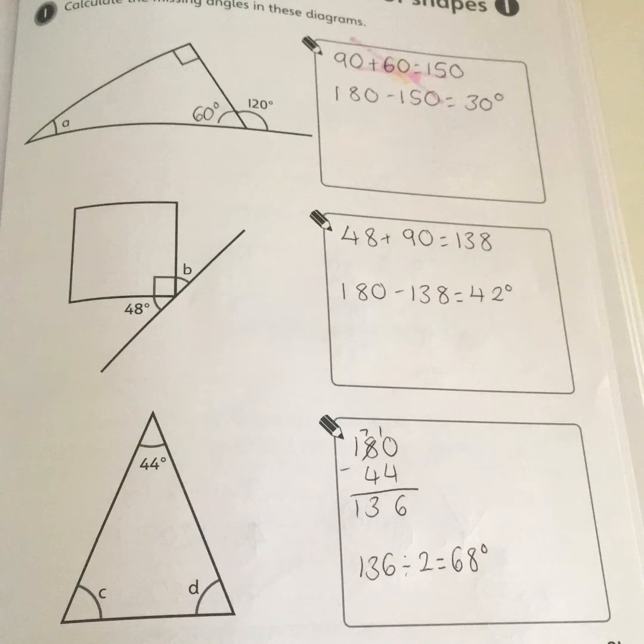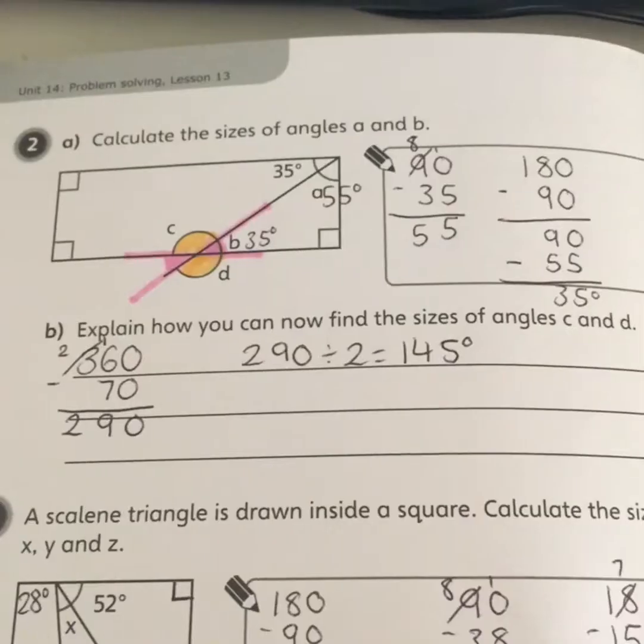And for the last one, I knew that this was an isosceles triangle. I knew that C and D were going to be the same angle, the same answer. Altogether, there's 180 degrees in a triangle, so I did 180 degrees take away 44, which was 136, and then I divided that by 2 because C and D are both equal, to get 68 degrees.